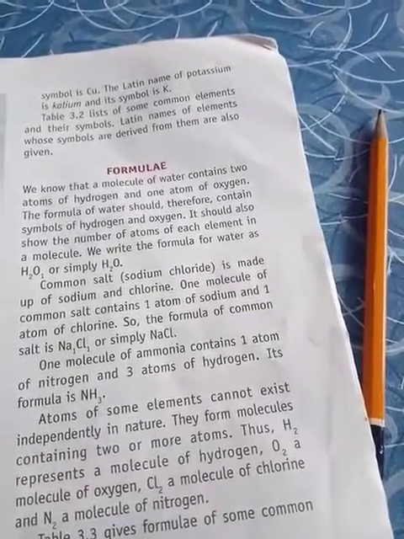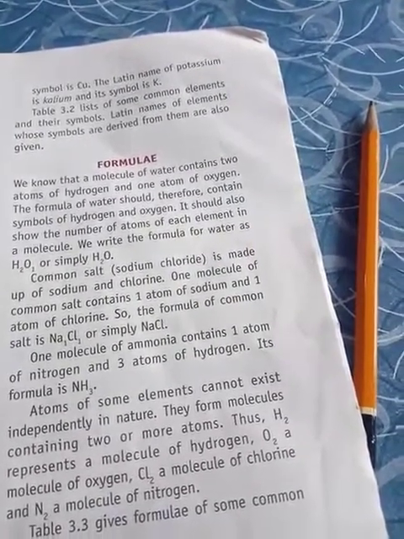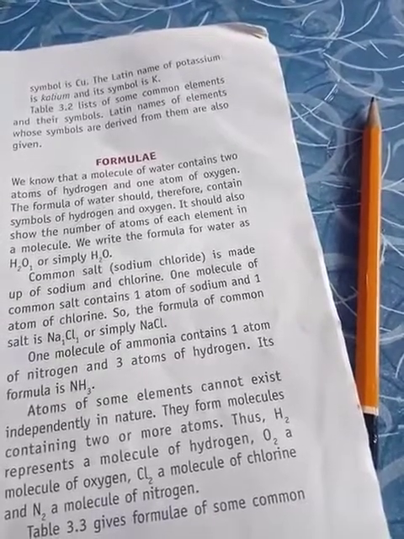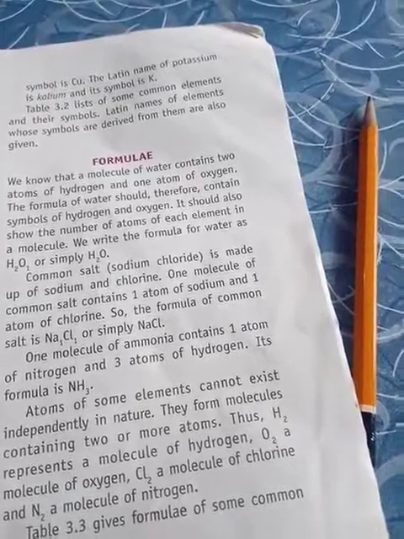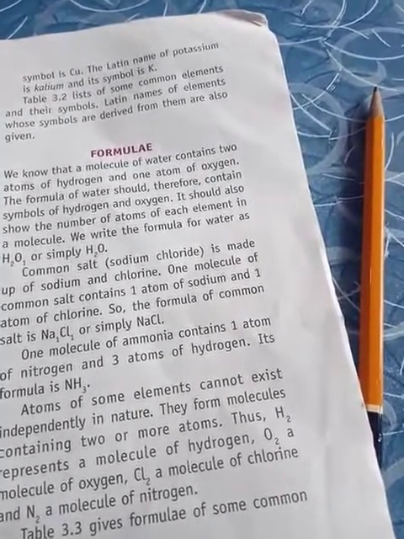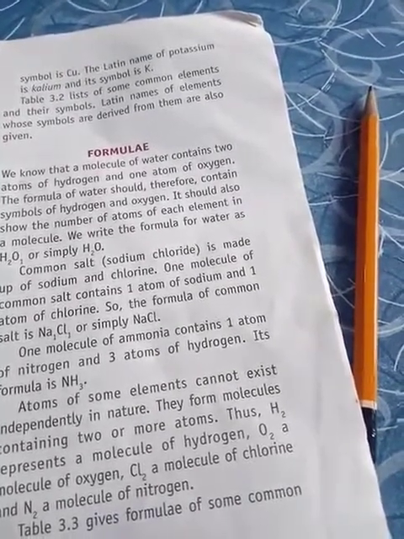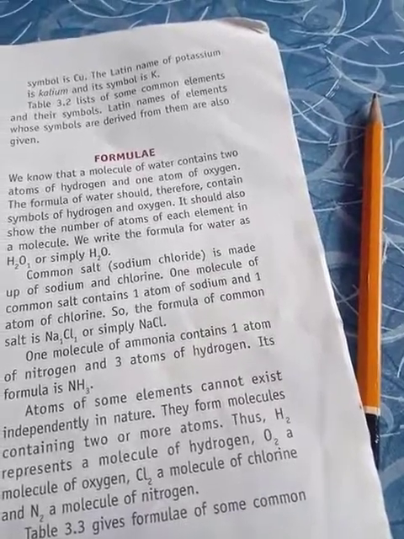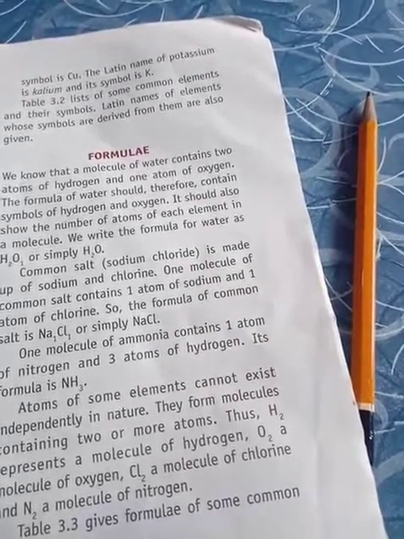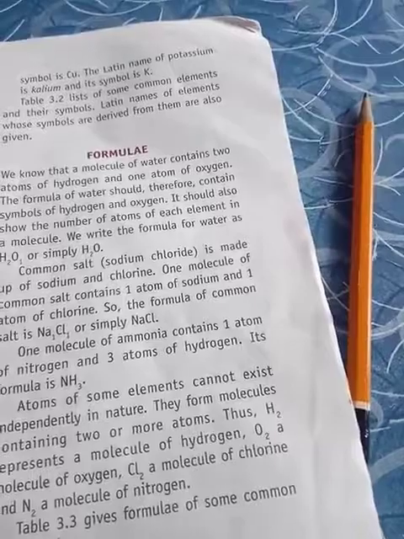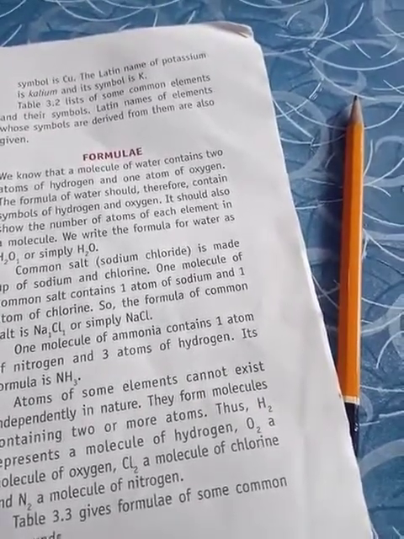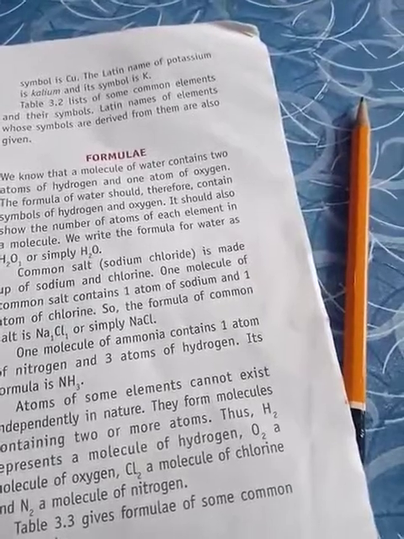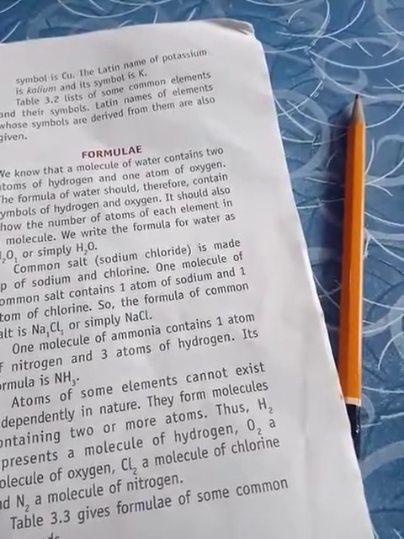It shows the number of atoms of each element present in it. These atoms combine in whole numbers to form the molecule. For example, the molecule of sulfur dioxide gas is represented as SO2. It indicates that one molecule of SO2 is formed by one atom of the element sulfur and two atoms of the element oxygen. Now let us learn how to write the chemical formula of a compound.